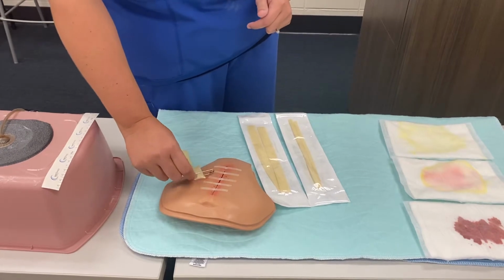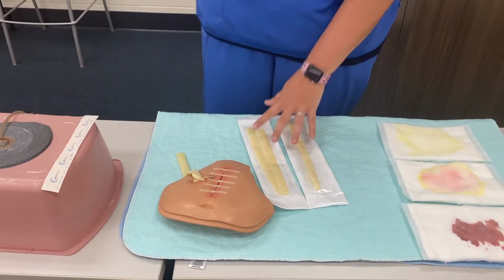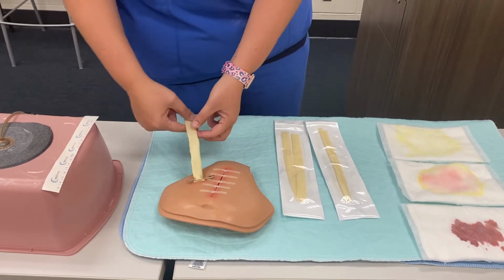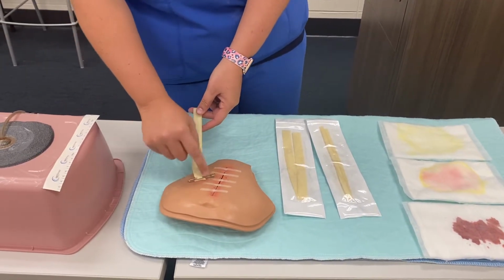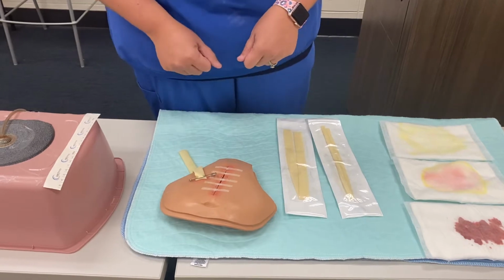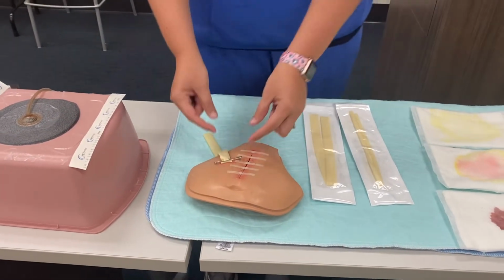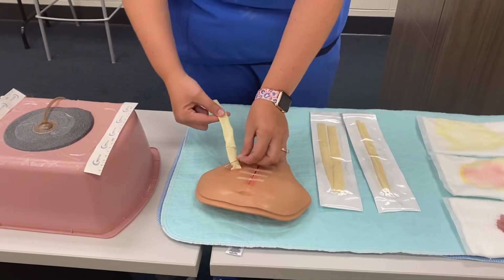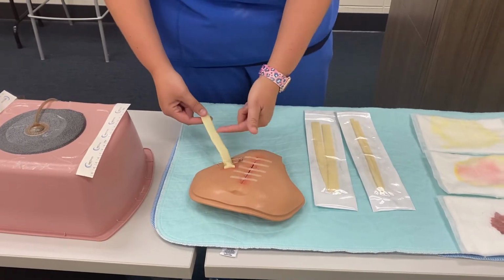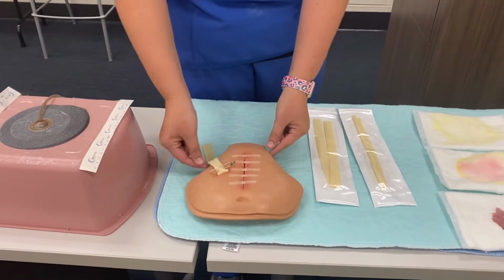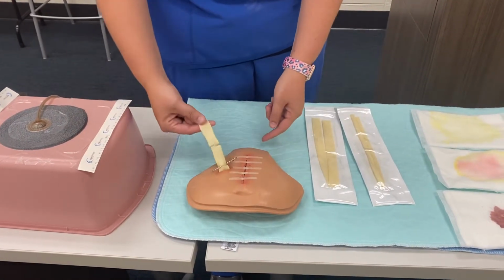It does have a safety pin on it, and that safety pin just allows you to know the location of the Penrose. Okay, so I know right now the safety pin is at the mark of the incision. If I come in 2 hours to reassess my client's abdomen and I note that the safety pin is way down here, okay, it lets me know that this drain has been pulled out just a little bit. Okay, so I would want to make someone aware that it has come out some.